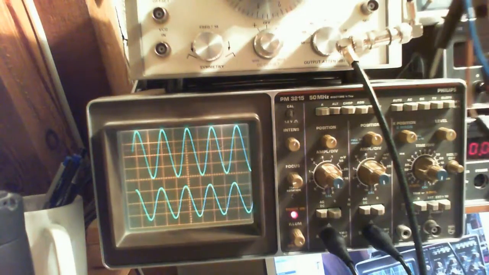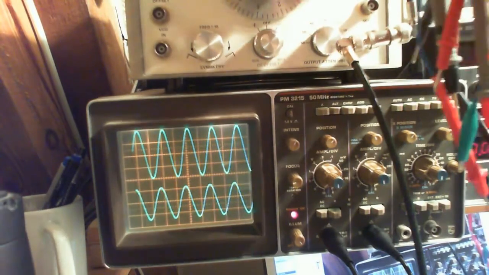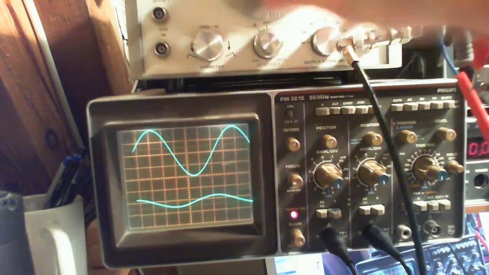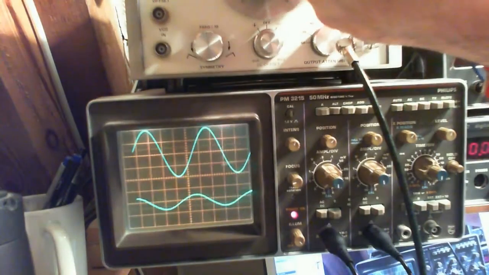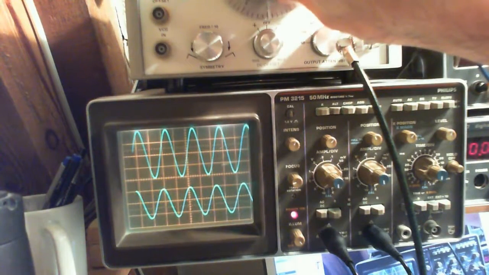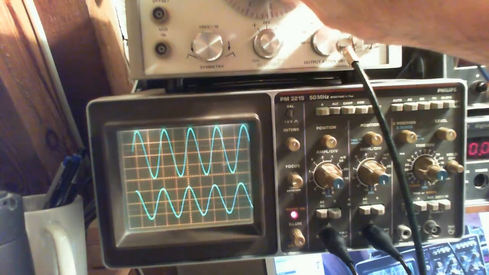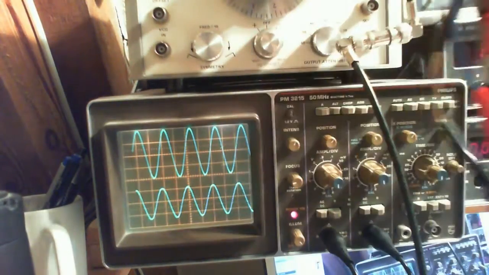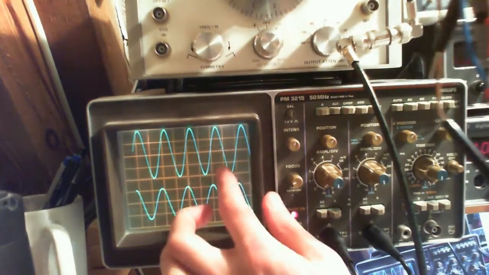So right now I'm at around 1 kilohertz. So you see, as I decrease the frequency, the output is dropping. As I increase the frequency, the output is increasing. Right now I'm at around 1.5 volts, the output. And as you can see, the input is not changing, right?